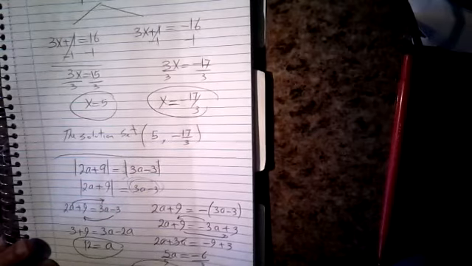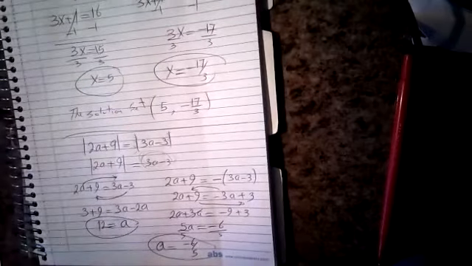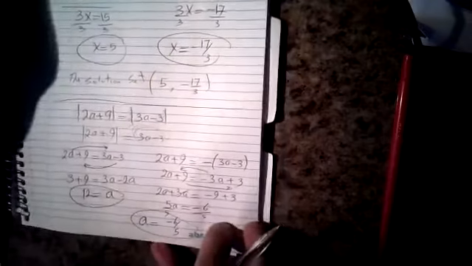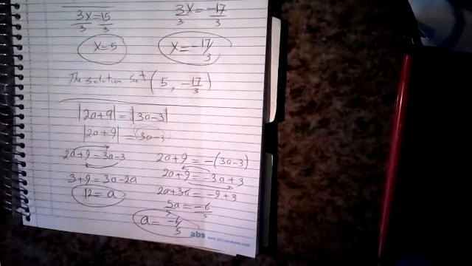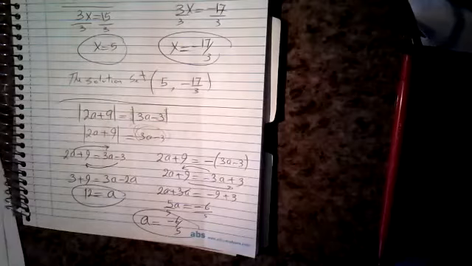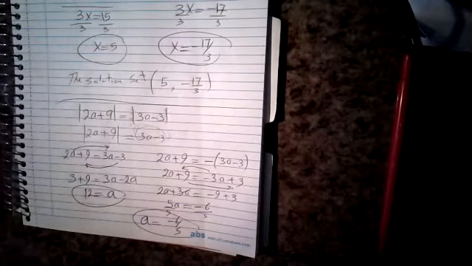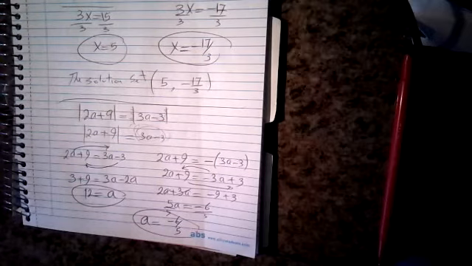So there are two answers to these problems. So that would be the end of section 2.6.